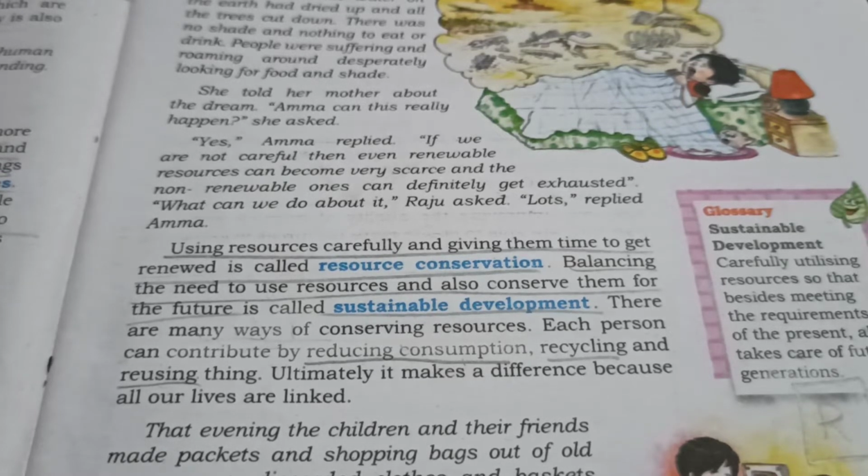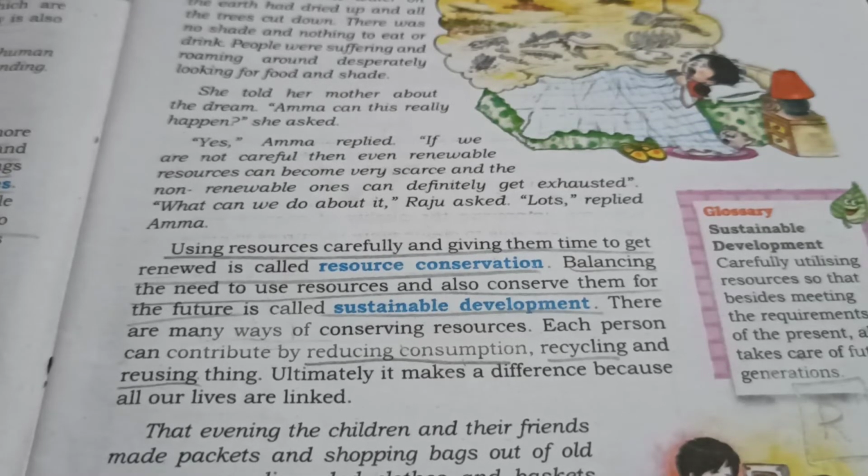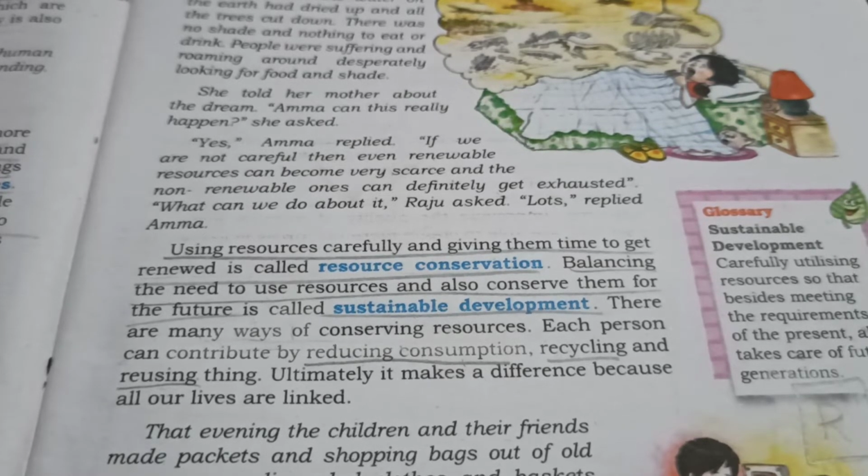For example, forests: at a time you will not use them all, no? You will keep some forests or some trees for the future's sake. And also the water in the dam cannot be used at a time. So you use the water for different purposes at different times. Likewise, you need to conserve them for the future also. That's called sustainable development.